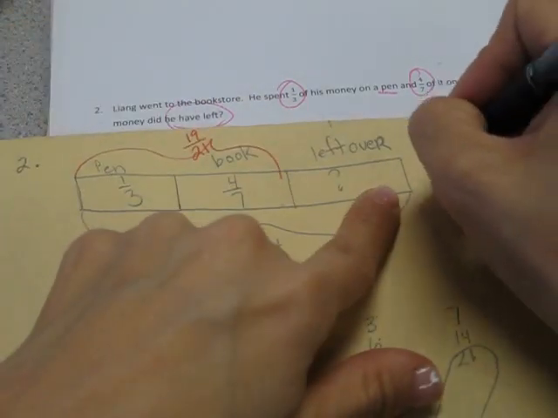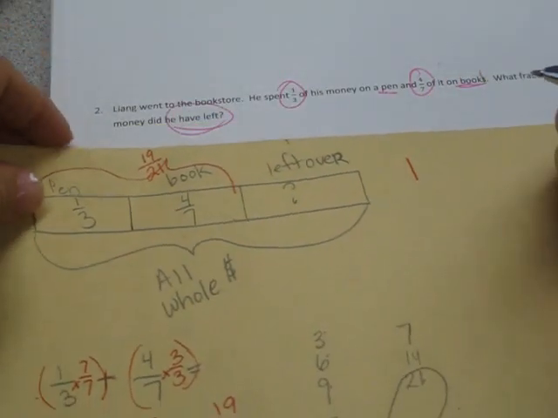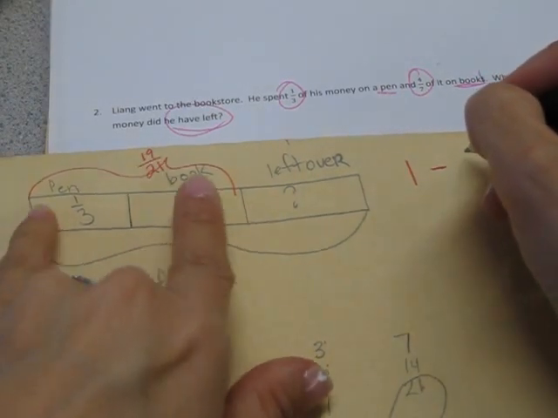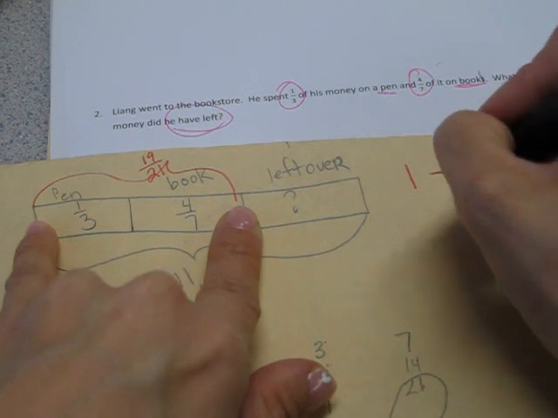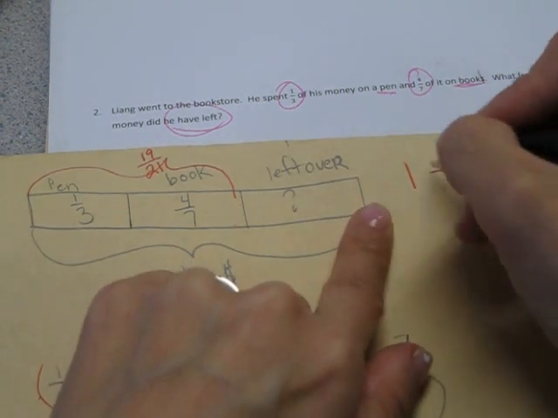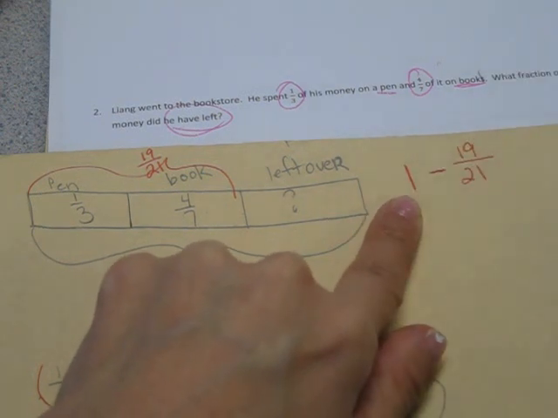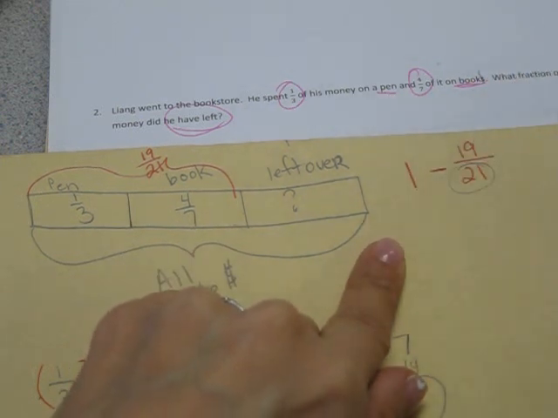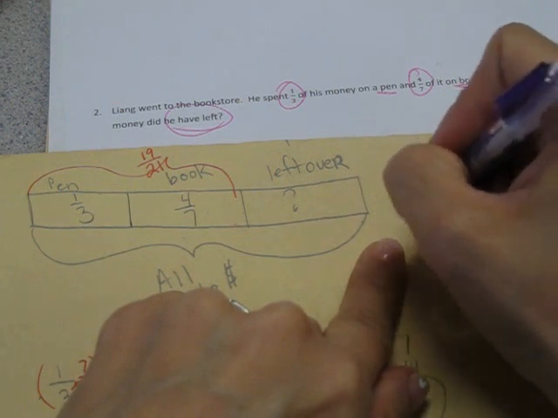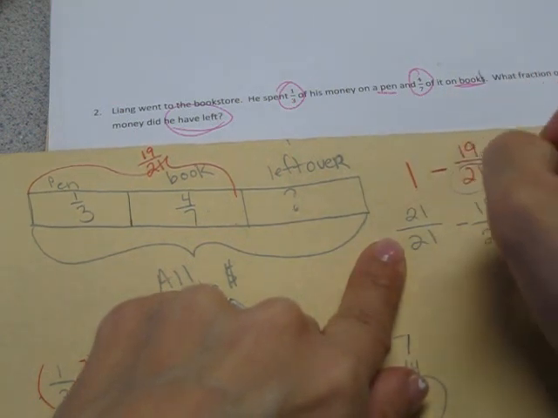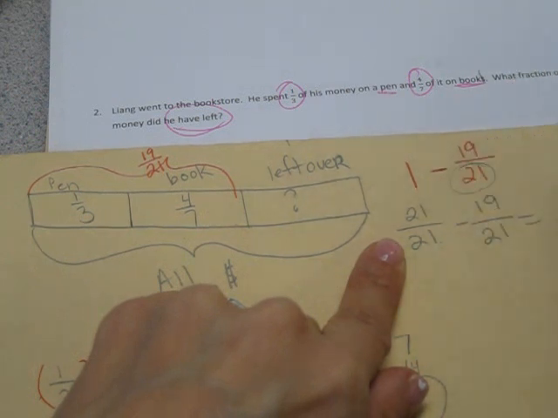Well, we know that he has one whole amount of money. We don't know if it's $1, but it's one whole. So we're going to represent that as 1. And if we take away how much he spent, which is 19 21s, we can figure out what was left over. So we're going to change this one whole to a fraction so we can take 19 21s away from it easier. Because that denominator is 21, I'm going to change it to 21 21s minus 19 21s.